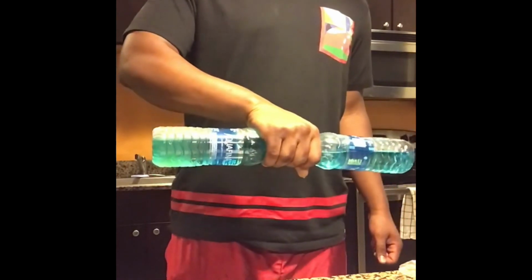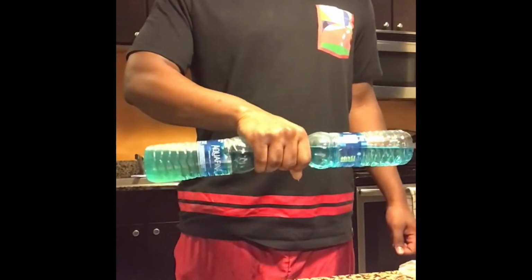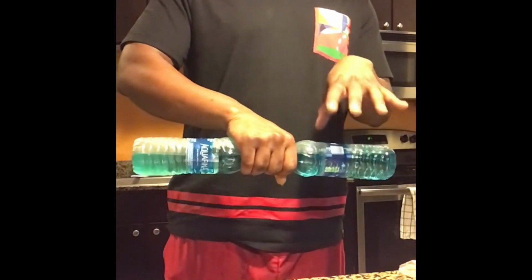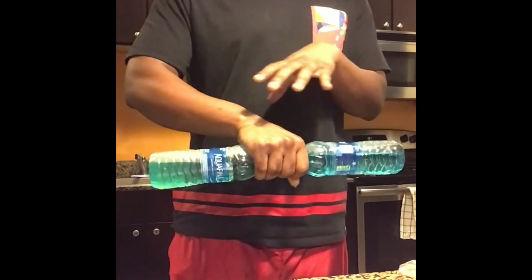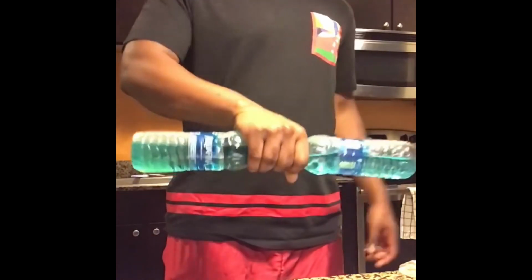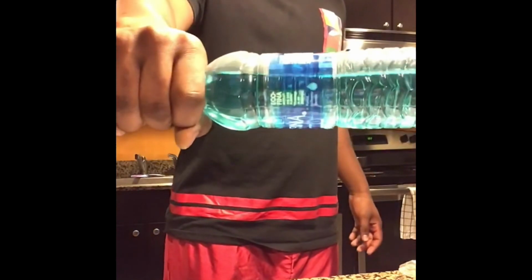Are you recording? Yeah, I am. Okay. Well, so it's sort of like this: the hot water stayed blue, and the hot water had to get over here to make it sort of like a greenish color. Here's the blue.